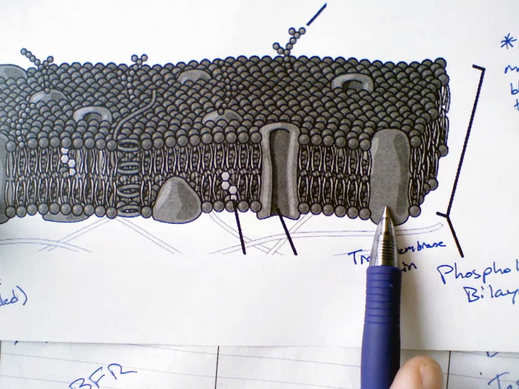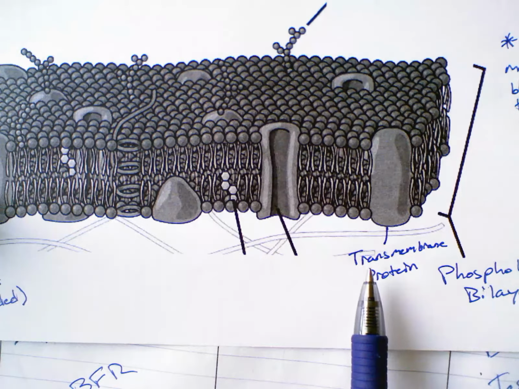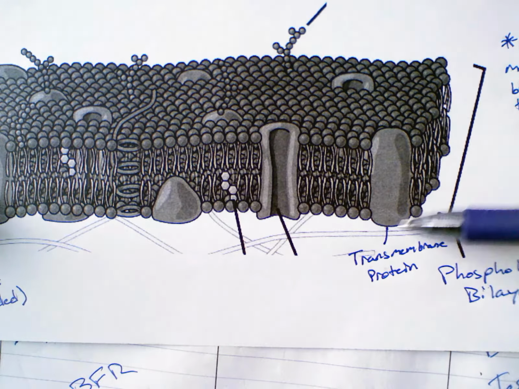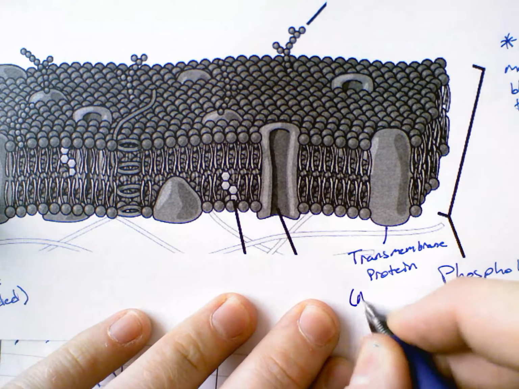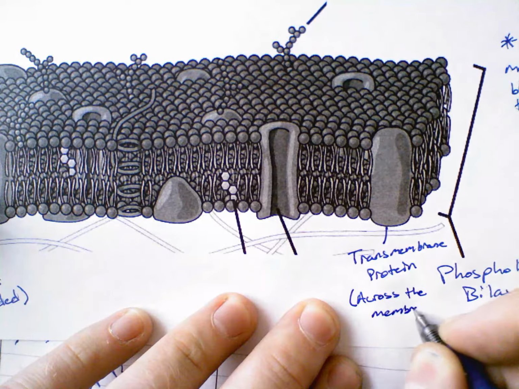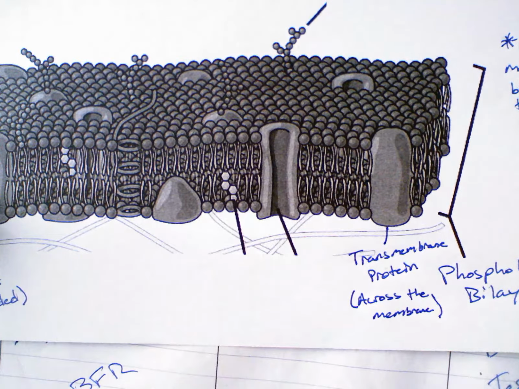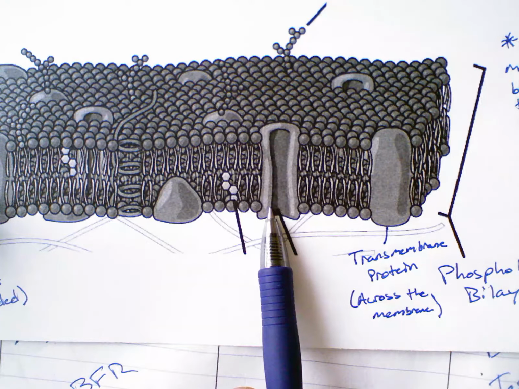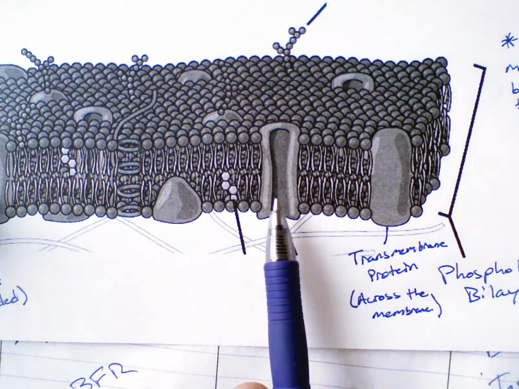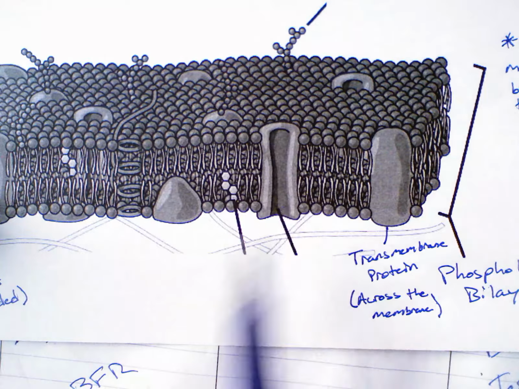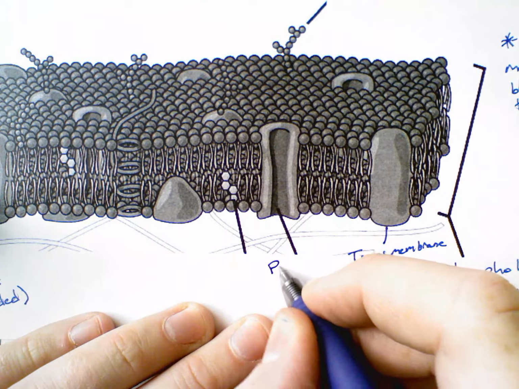This one goes all the way through the membrane. Exactly. What does trans mean? Across. Trans means across. So a transmembrane protein is a protein that goes all the way across the membrane. Okay. So, is this a transmembrane protein? Yeah, it goes all the way across. What's different between this one and this one? Yeah, this one's hollow. So this is a special type of transmembrane protein. We call it a protein channel.